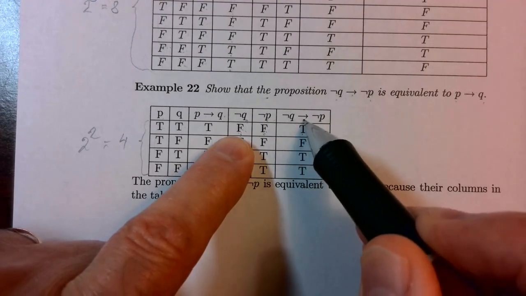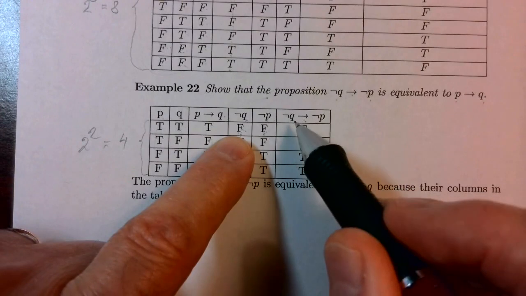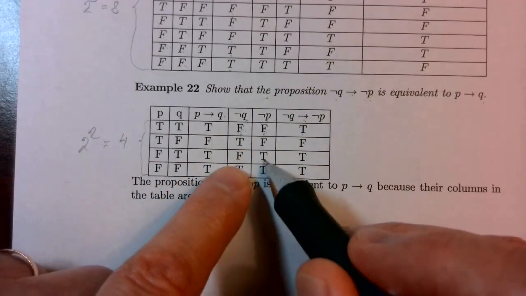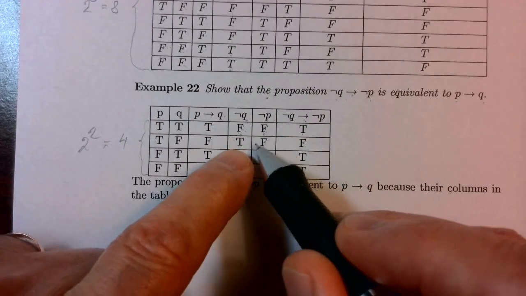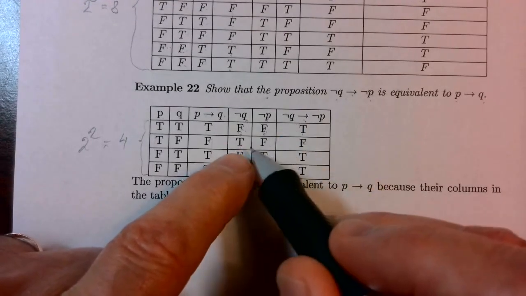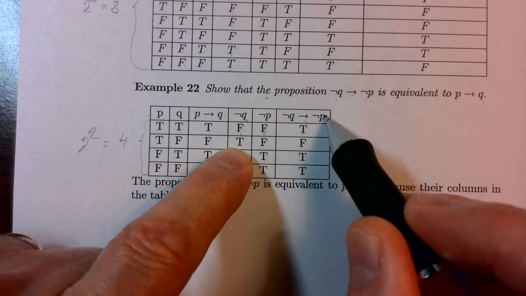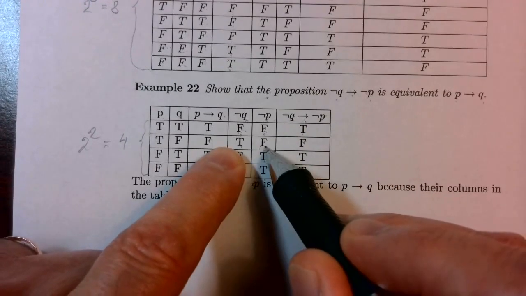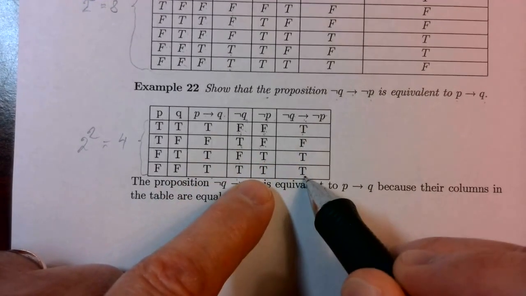You know, a conditional proposition is false only when the first is true and the second is false. So only here in the second row. In any other case, it is true.